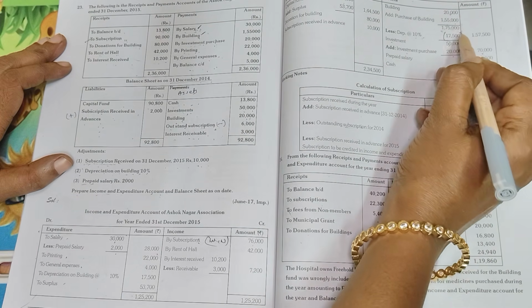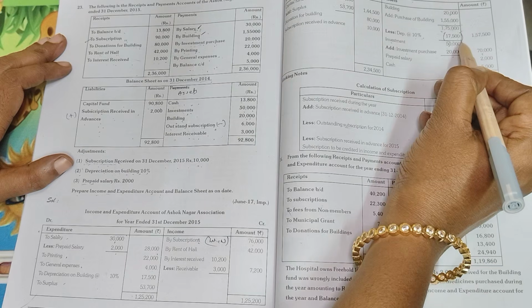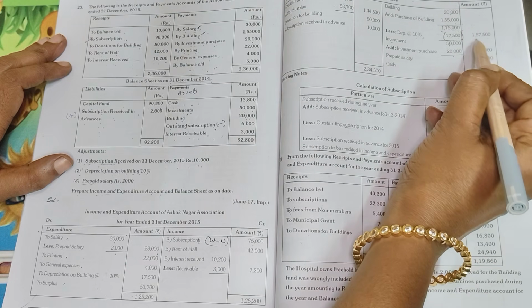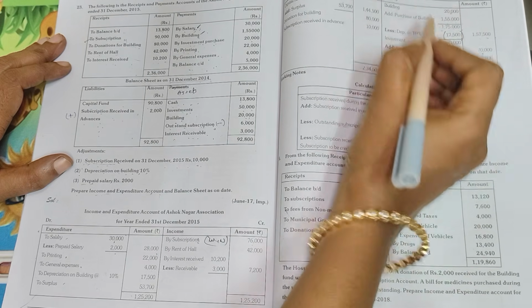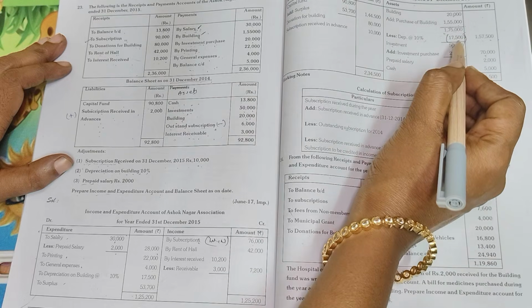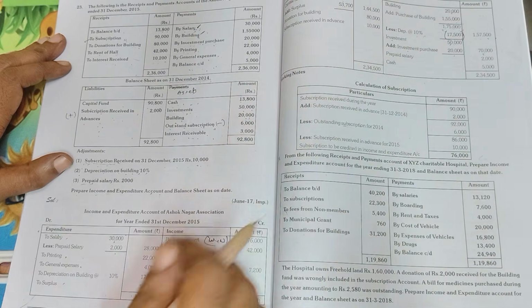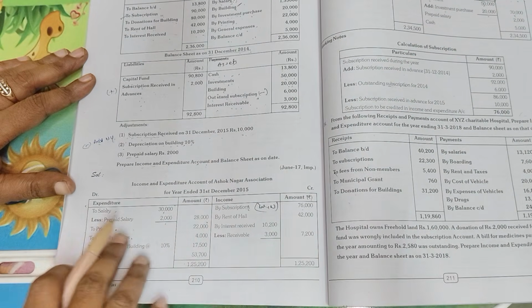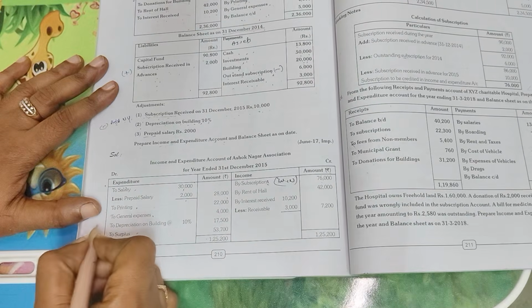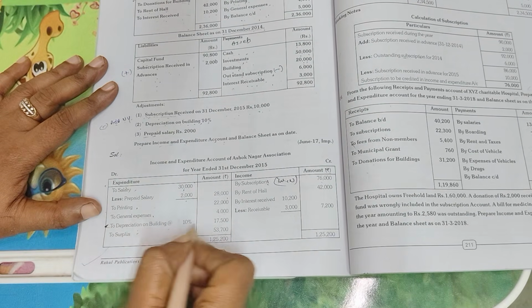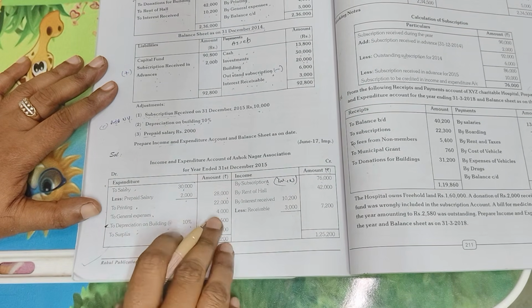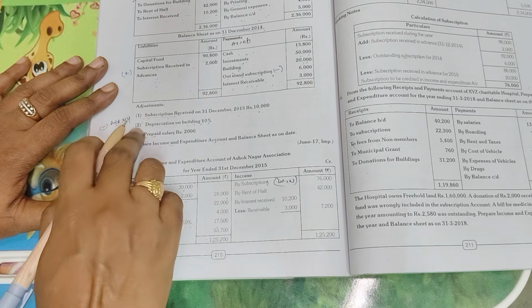So that is deducted from the 1,75,000. Then you will get outer column amount 1,57,500. What amount you deducted? 17,500. That amount you need to show in the income and expenditure account, expenditure side. See here. Depreciation on building 10%, that is 17,500. Okay. This is also completed.